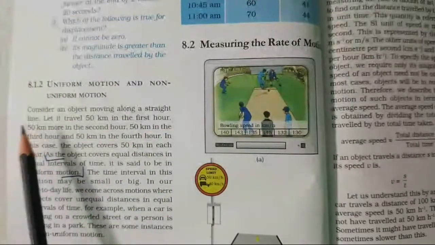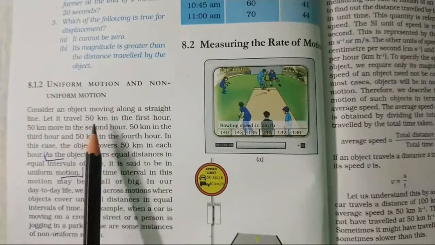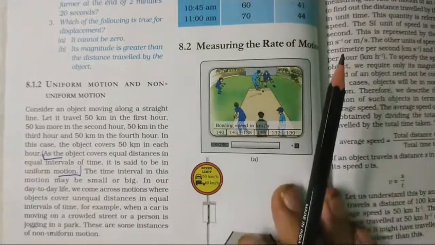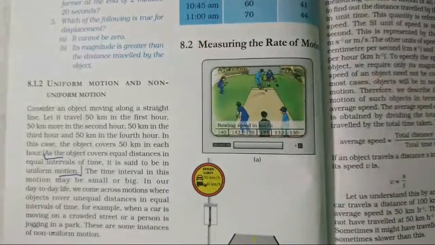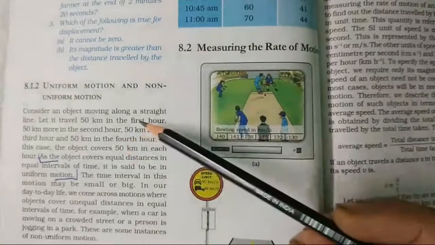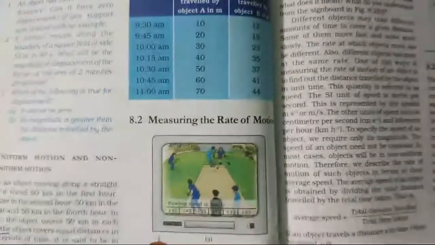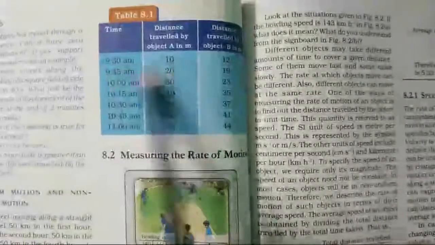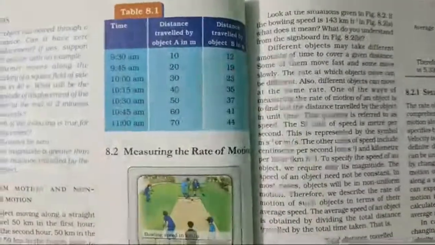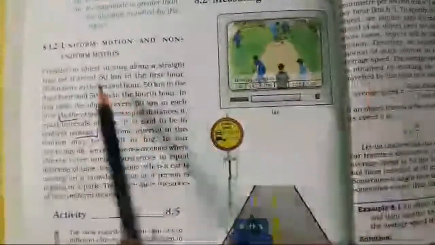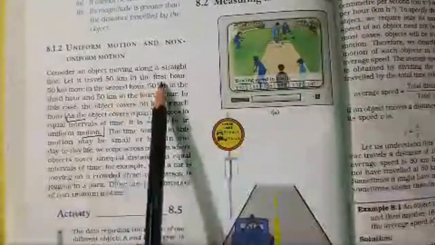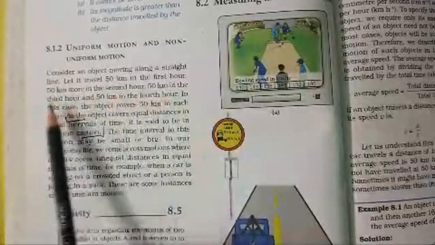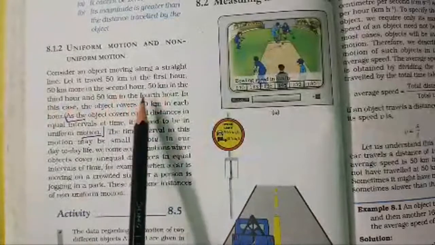If an object is moving in a straight line, it travels 50 kilometers in the first hour. It is moving at a particular speed. So what is that speed? Let's see. Example is given here. The timings are mentioned, and this explanation is given in this part. It travels 50 kilometers in the first hour, 50 more kilometers in the second hour, 50 kilometers in the third hour, and 50 kilometers in the fourth hour.